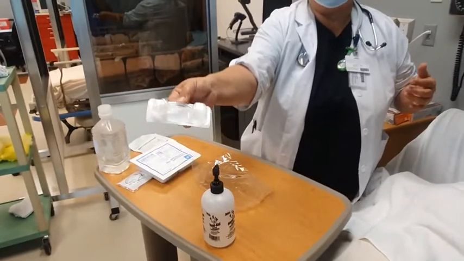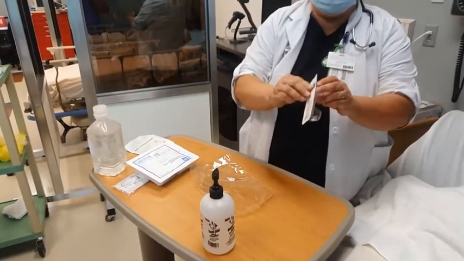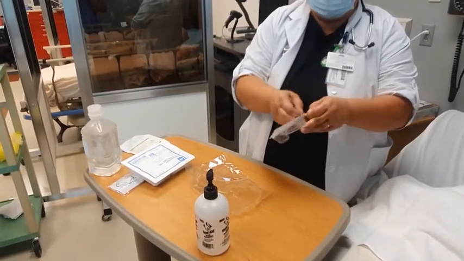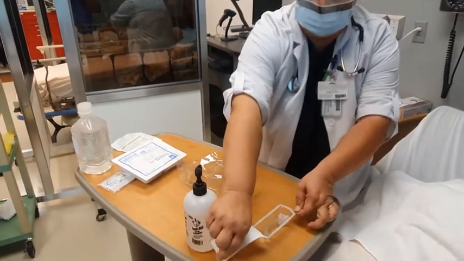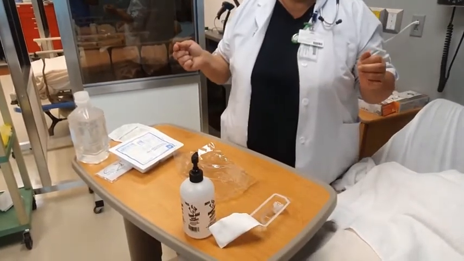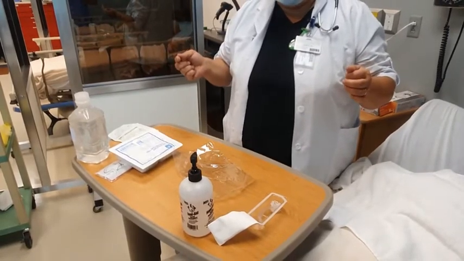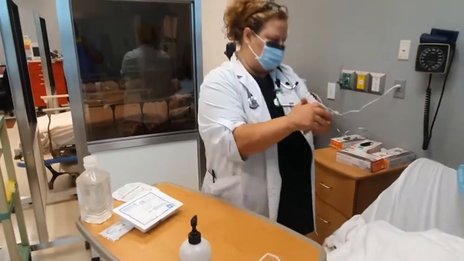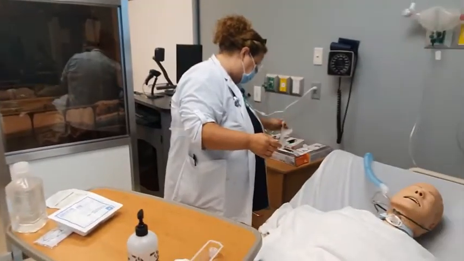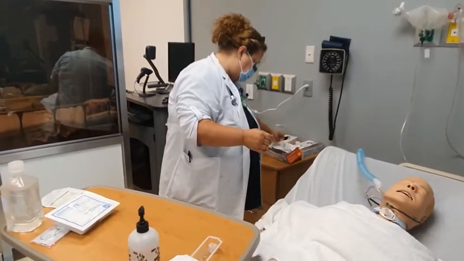So this is the inner cannula package that we're talking about, and you have it open. Put on another pair of non-sterile gloves. Okay, you can clean your hands again, because I know a lot of y'all do. You put on non-sterile gloves.